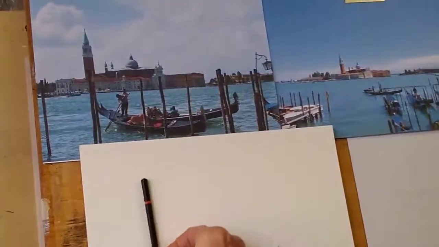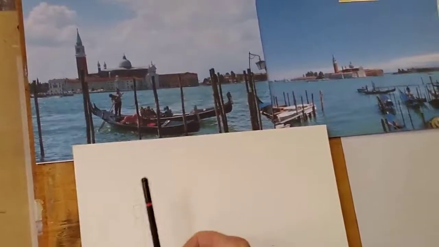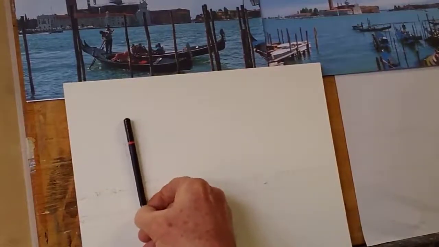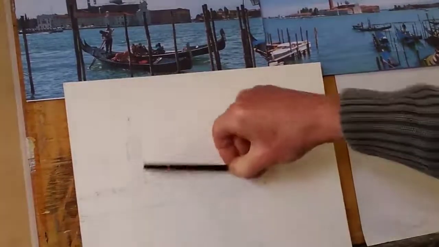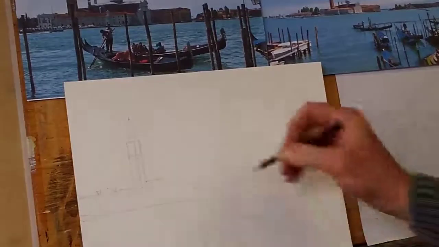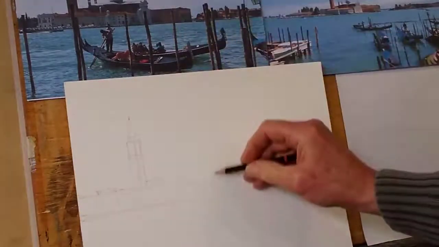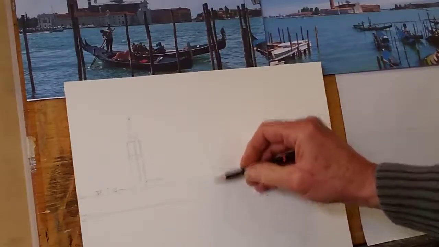So if I go the whole height of the tower on my paper, which I'm now doing, it's pretty much the length of my pencil. So I come across, and that gets me over to here for the white marble facade.